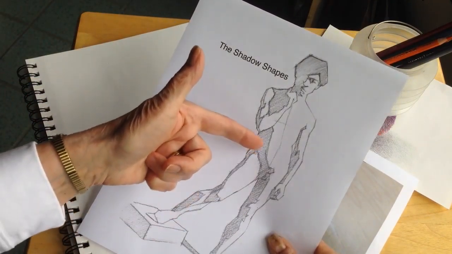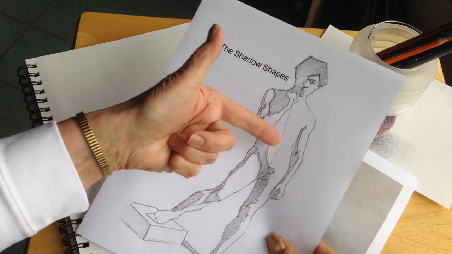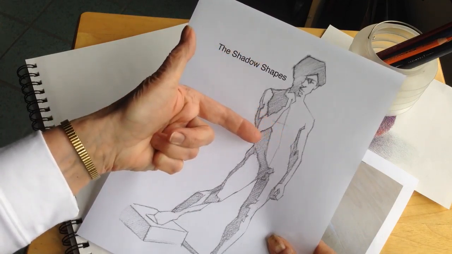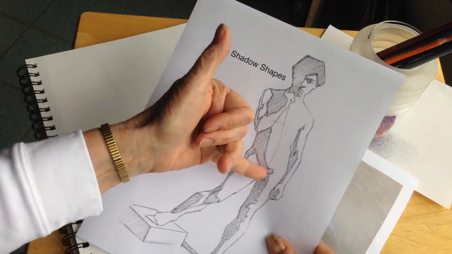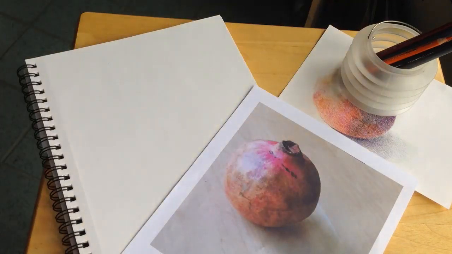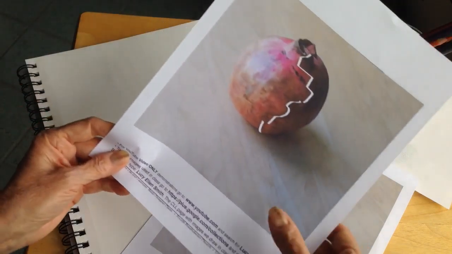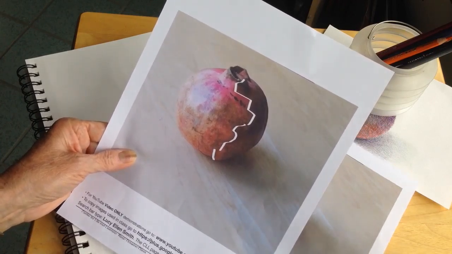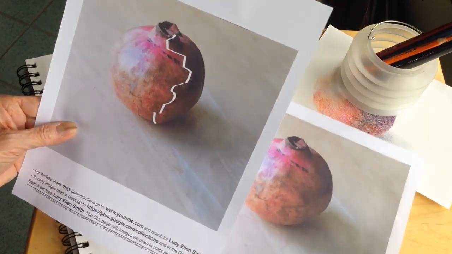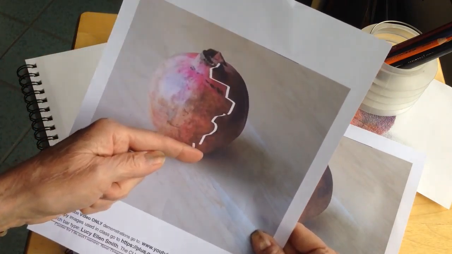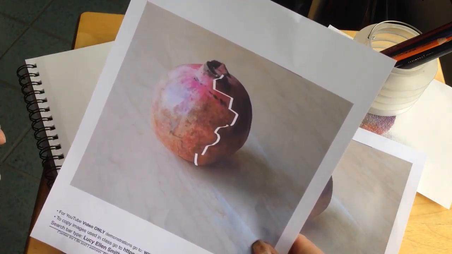Now, of course, we don't look like this. We don't have a sharp drop-off. Our abdomen is rounded and our legs are rounded, but the first thing is to identify that core. So that would look something like this if we were to identify where the darkest shape of that pomegranate is.